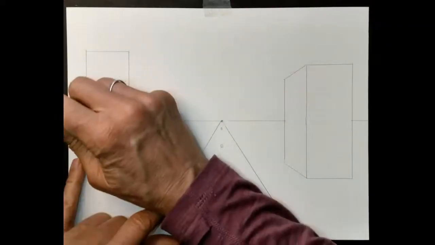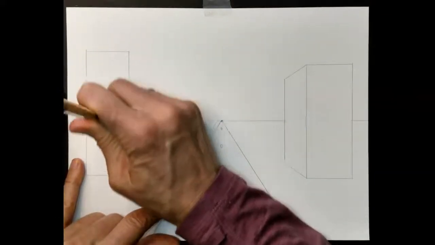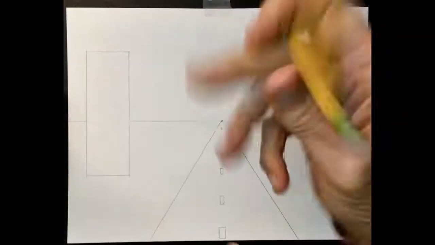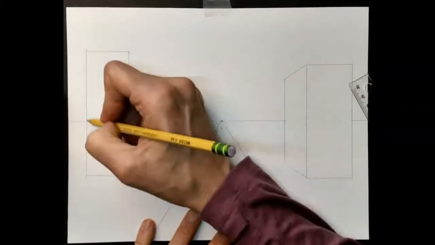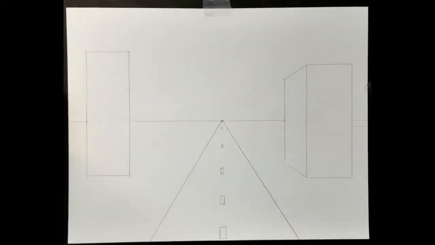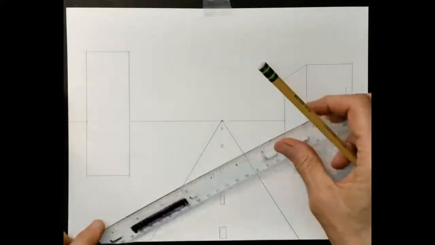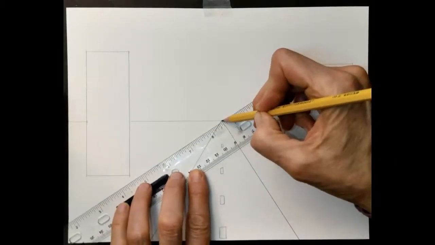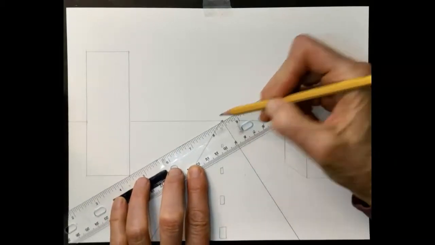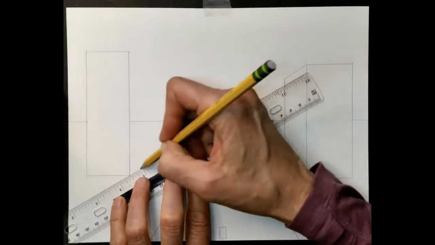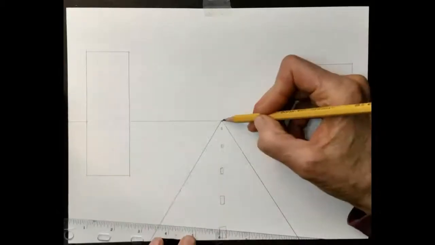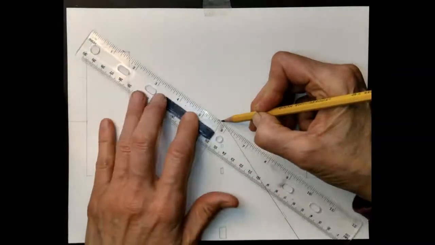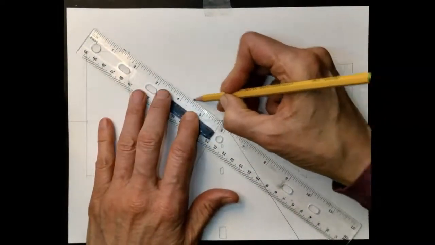And just like the last time, I'm going to erase out that center line. Now we're going to put in the rest of the building. So we go to our 1 point, we hold it on there, we line our ruler up, and we rotate up to that corner. We're going to pull a soft line. We go back to our 1 point, we rotate up to our corner. We pull a soft line.